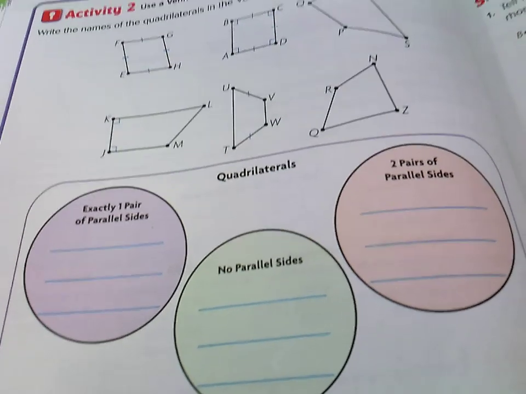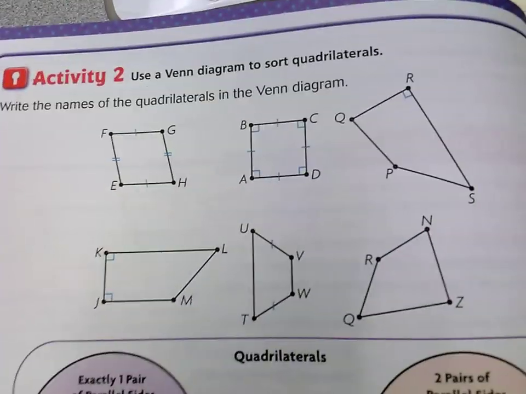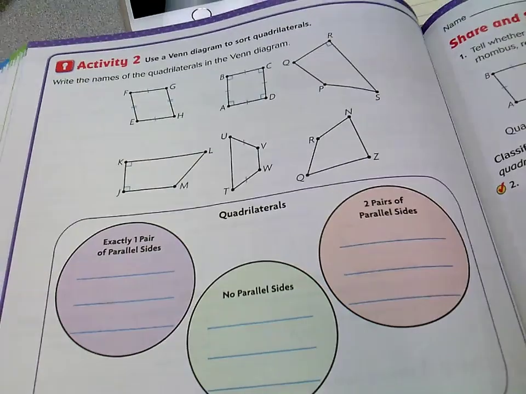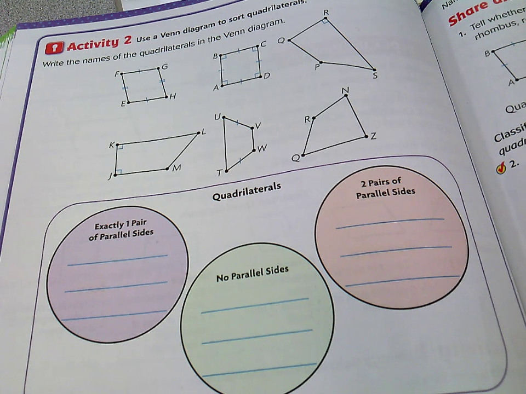Hey guys, so today we are on lesson 10.4, chapter 10. I'm just going to fix this so we can read it better. Today we are learning how to classify quadrilaterals, and quadrilaterals are four-sided figures. So we will be able to sort and classify them.